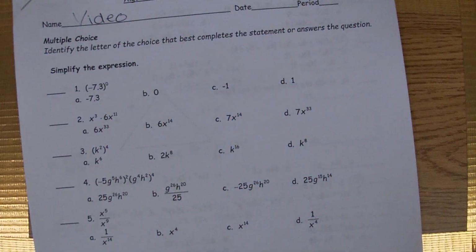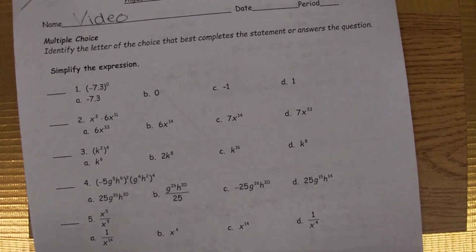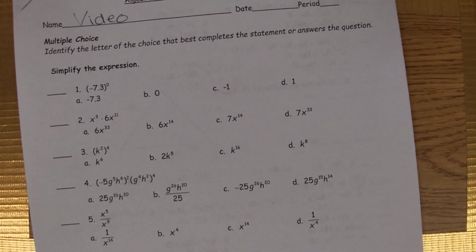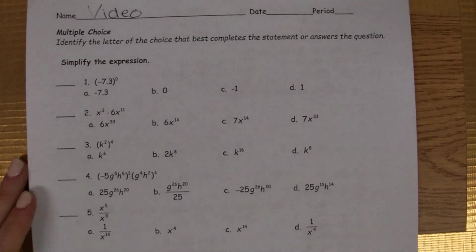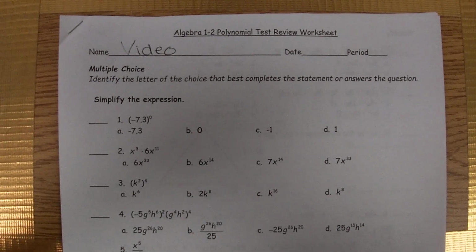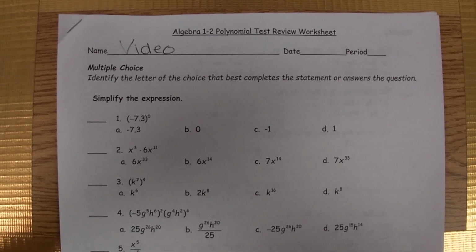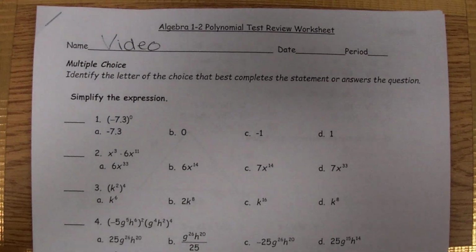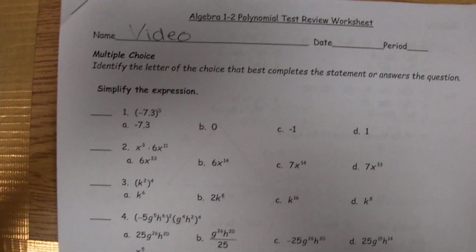Okay, class, so here's what's going to happen. I am going to go through and look at a few specific problems that I know you probably have questions on. They're going to be different problems than what we looked at in class.